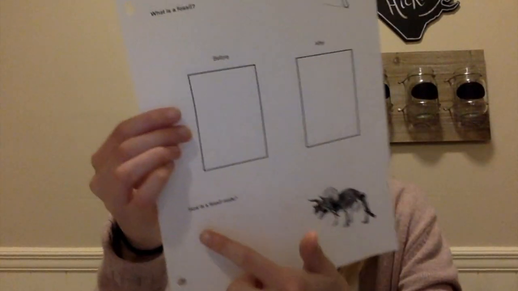Nice job! The last question we need to answer on this paper is, how is a fossil made? So we just did it. We just discovered how a fossil is made. Can you think of your own answer? See if you can write it down. If not, I'll give you an example.